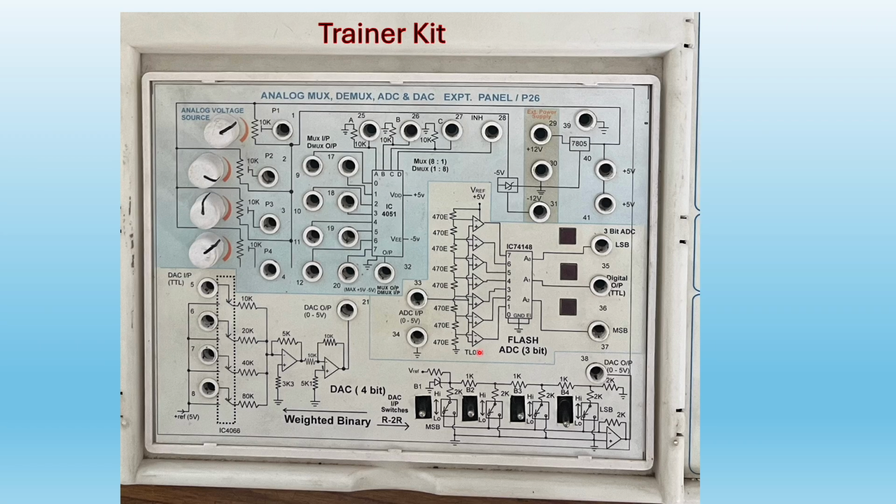This is the trainer kit on which experiments will be performed. You can observe here we have a flash A to D converter, 3-bit converter here. Then we have this weighted binary D2A converter here and R2R D2A converter is here. So these three experiments will be performed using this trainer kit.